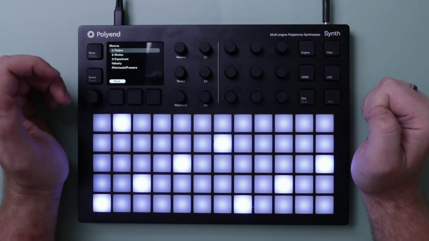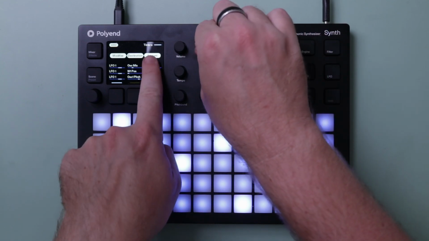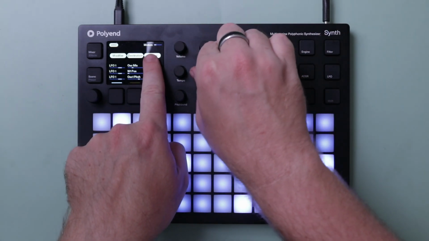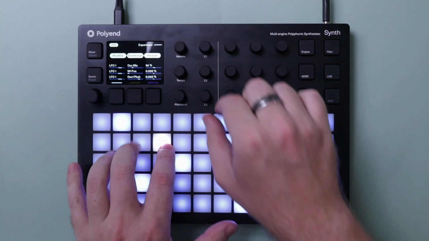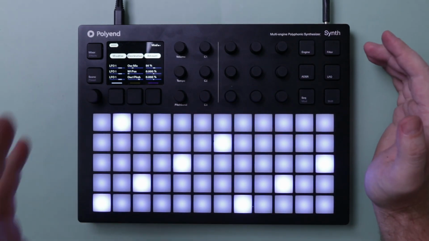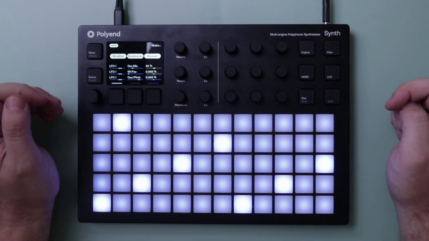Just make sure that you name them correctly, because when you're in the main menu here, you can sort of see how it's applied, and those names are very important up here, so you can see how it's all applied. And so I hope this gives you a little bit more to play with wavetables on the Polyend Synth.